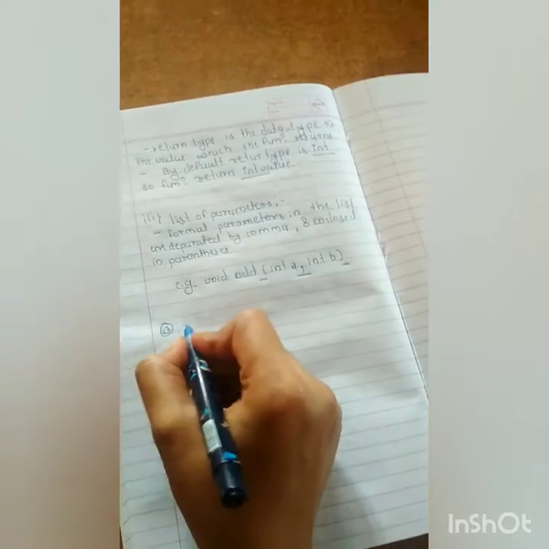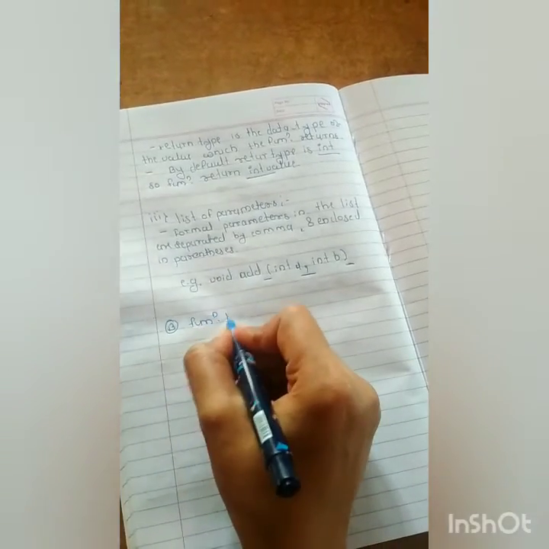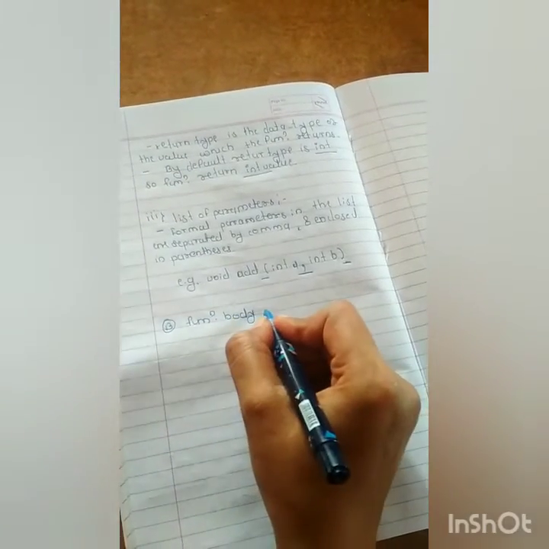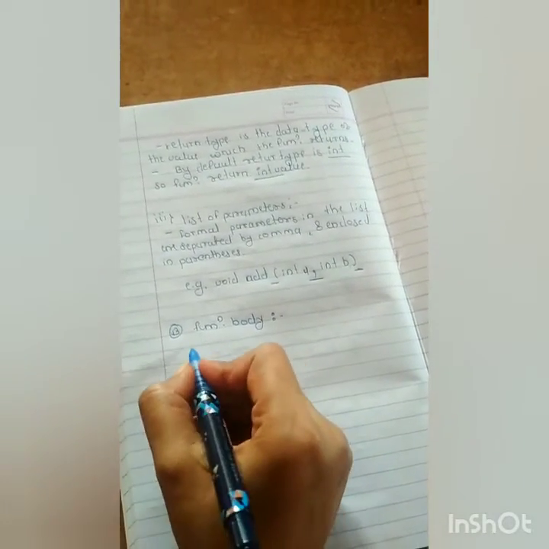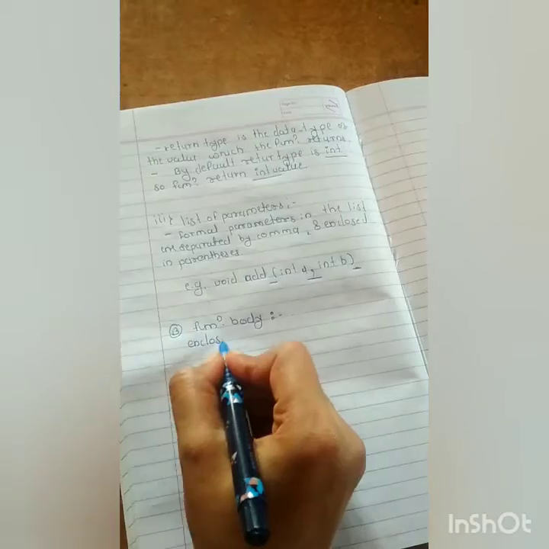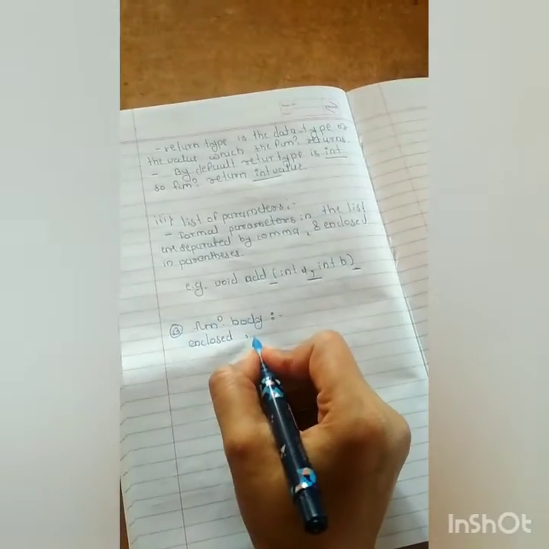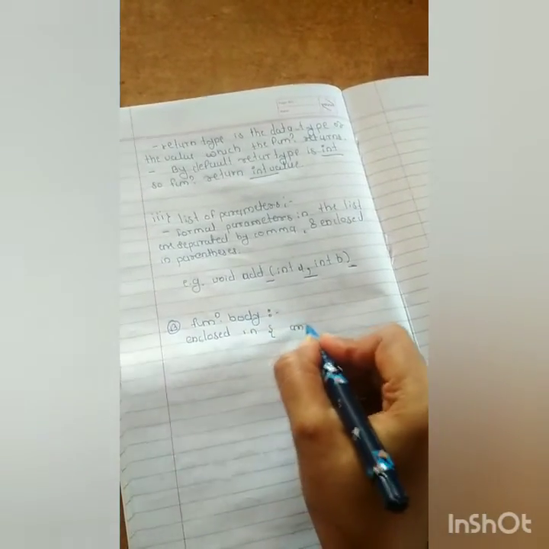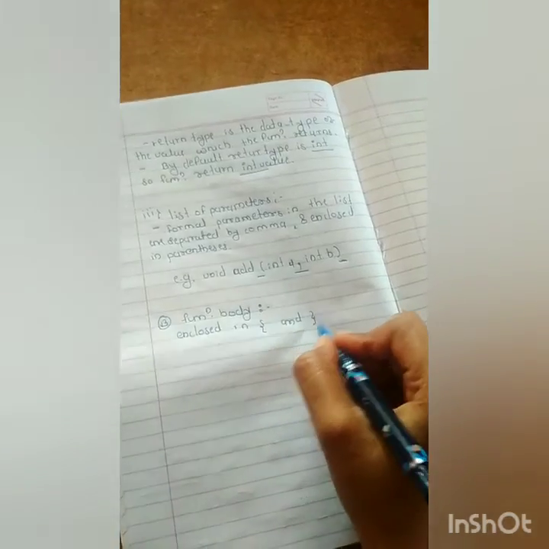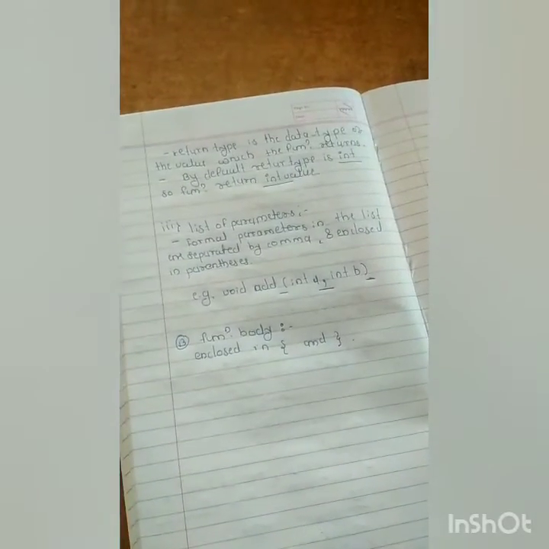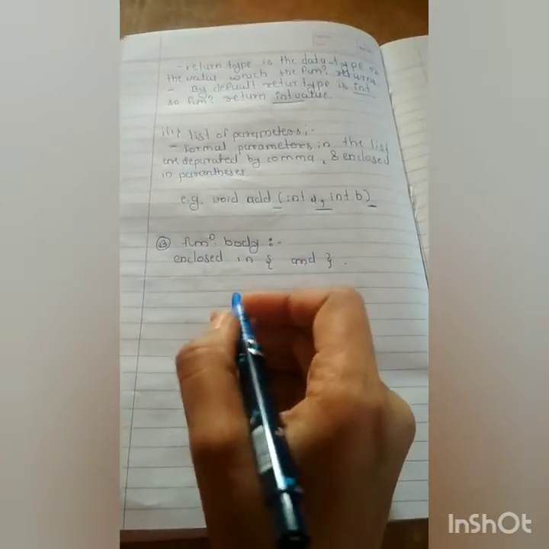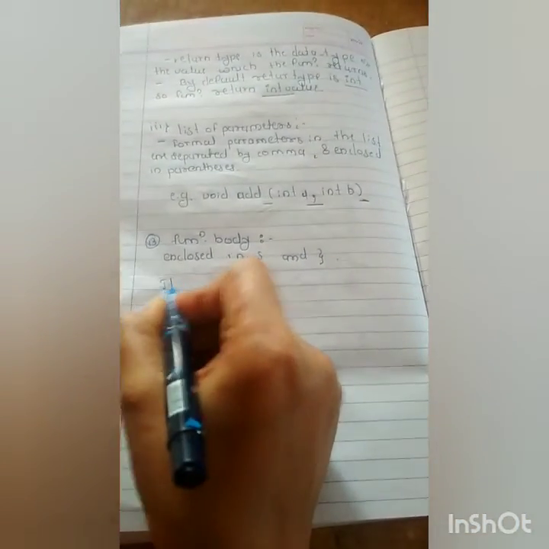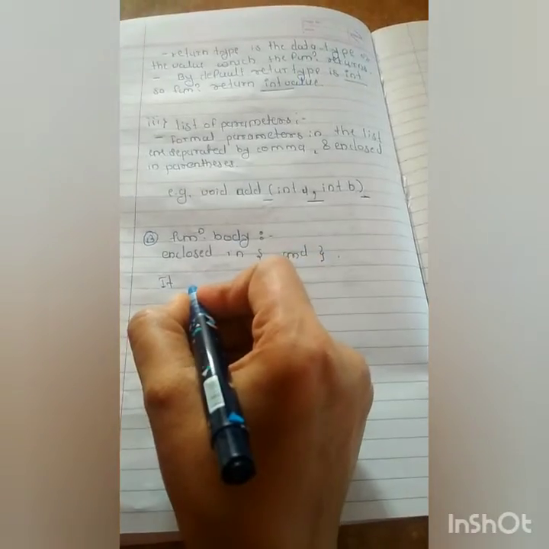Next is the function body. The function body is enclosed in open and close curly brackets. It consists of three parts.